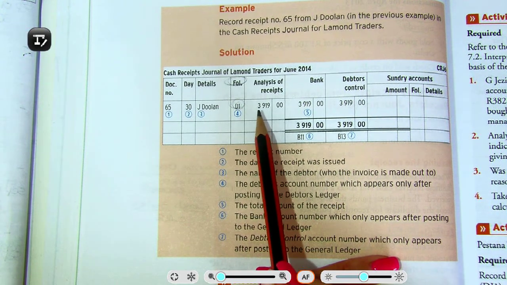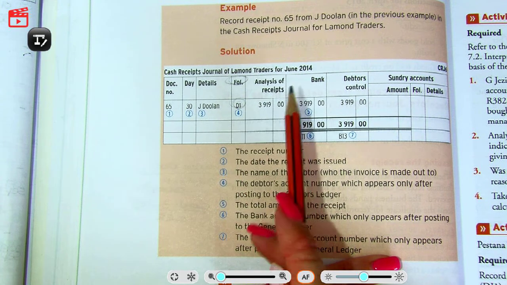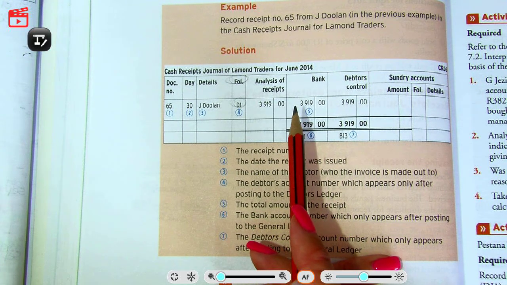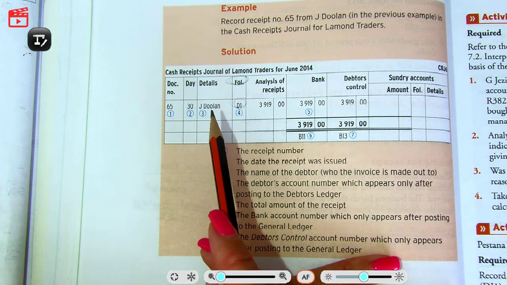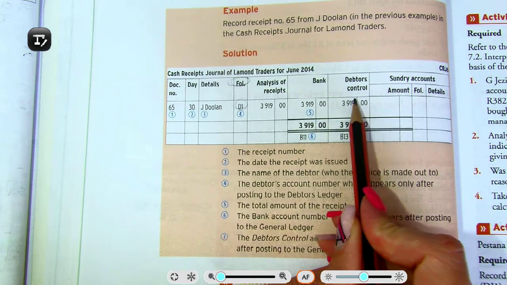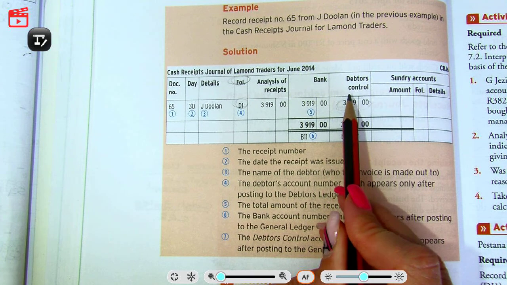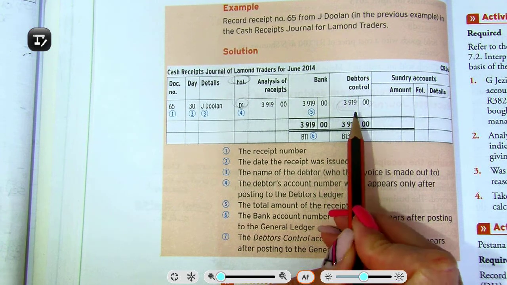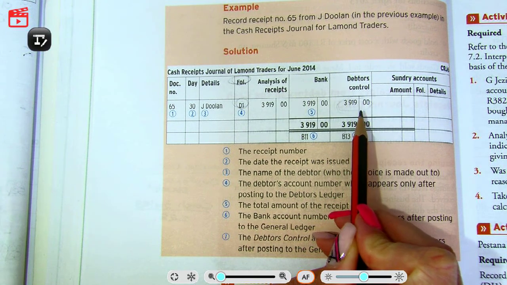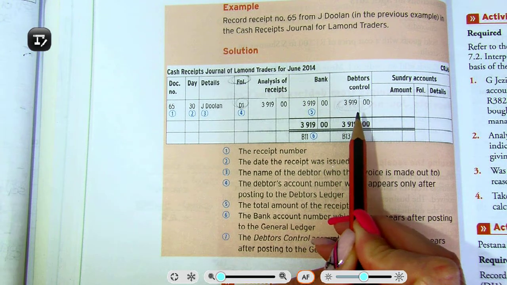3,919. There were no other transactions for that day. So we send it to bank. And what was that for? That was for Jay Doolan. Who is he to my business? What was he doing? He was paying his account. So now I put that amount into debtors control because debtors control is a control account for people who owe me money. Okay, he's now paid me, so he doesn't owe me anymore. So I need to record that in my debtors control account. Otherwise, it's not going to balance.